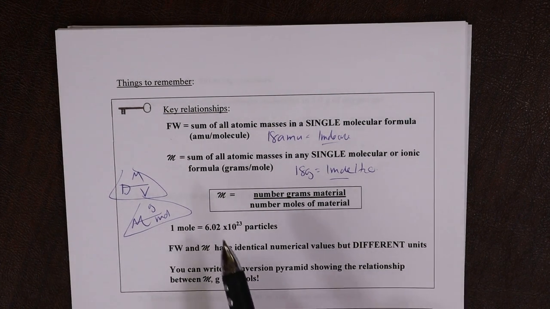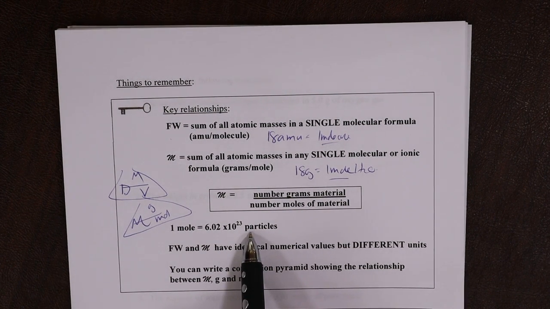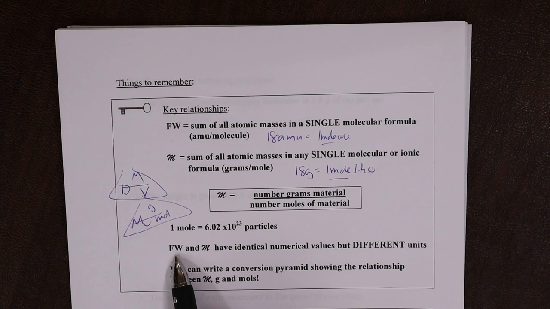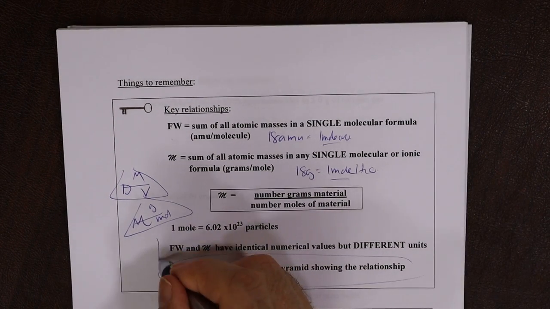Okay. Don't forget the concepts. 1 mole is 6 times 10 to the 23 things. As we mentioned, formula weight and molecular weight have the same number, but different units. That's for a single atom in AMUs, or a single molecule in AMUs. That's for a mole in grams. And you can do the pyramid. I just mentioned that right there.